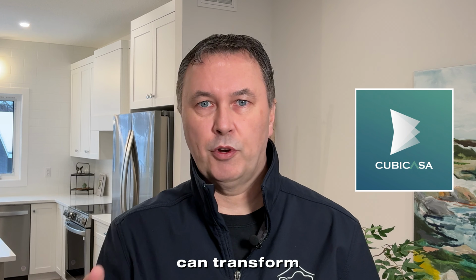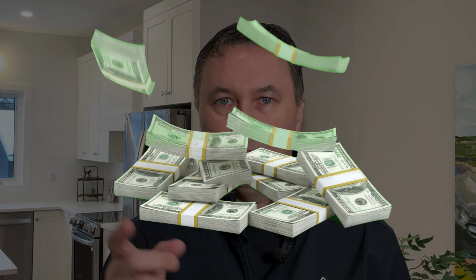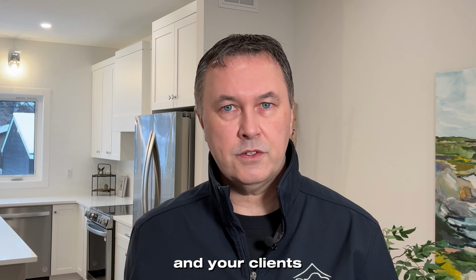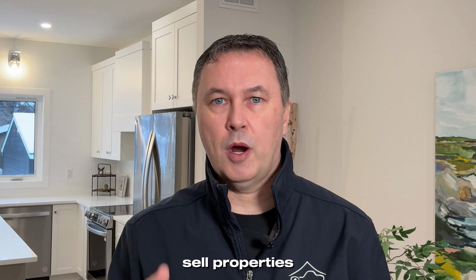All right, let's wrap up. We've seen how CubiCasa can transform your real estate photography business. You're saving time by creating floor plans in minutes instead of hours. Your income potential skyrockets with these high value add-ons. And your clients, they're getting a service that helps sell properties faster.